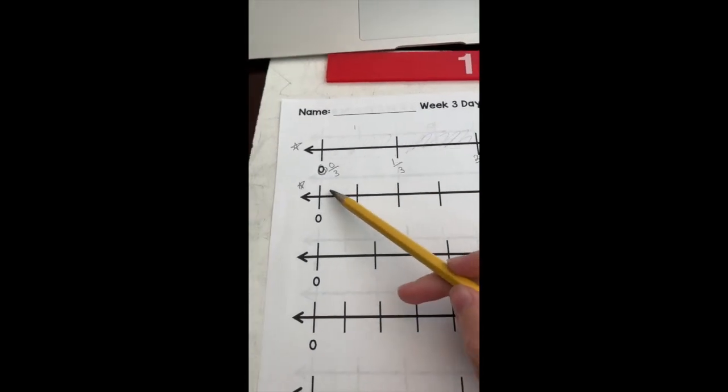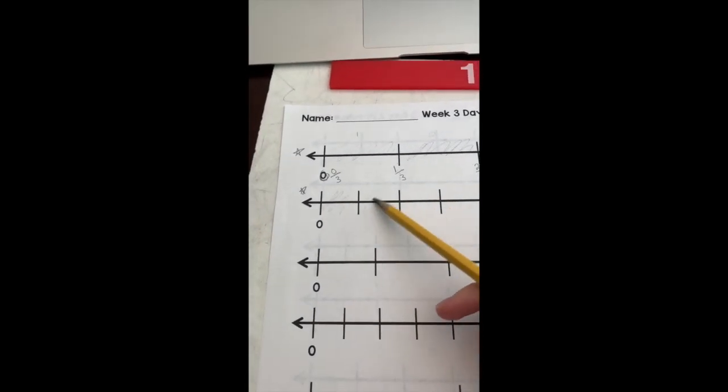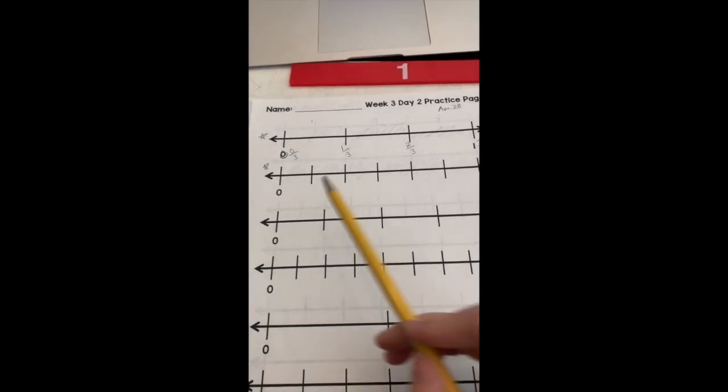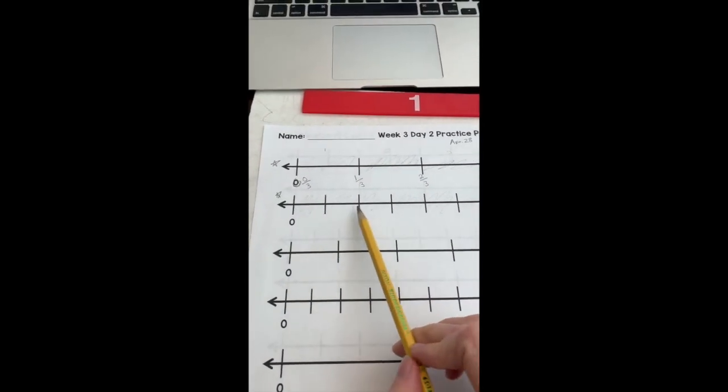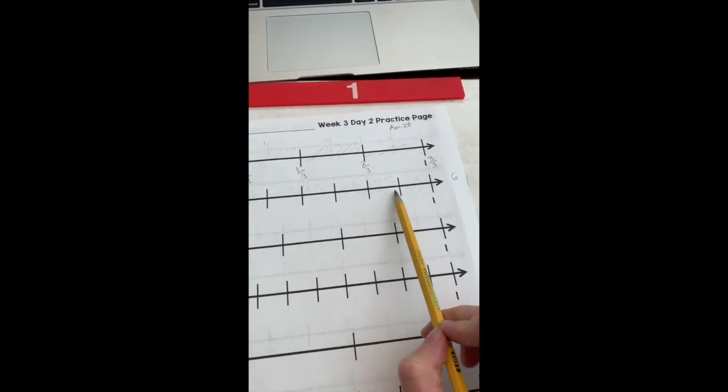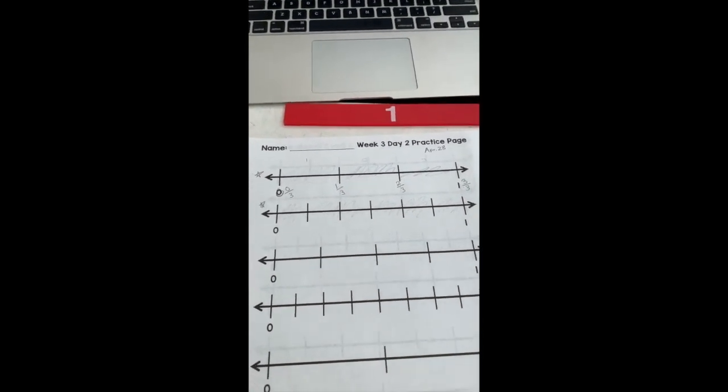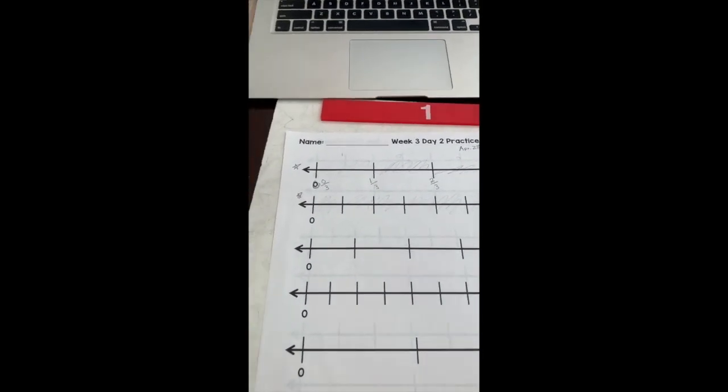Why not? I have 1, 2, 3, 4, 5, 6 spaces between 0 and 1. So I think my denominator is going to be 6. Let me check. I've got 1, 2, 3, 4, and 5 tick marks. So yes, that means I have 6 spaces.